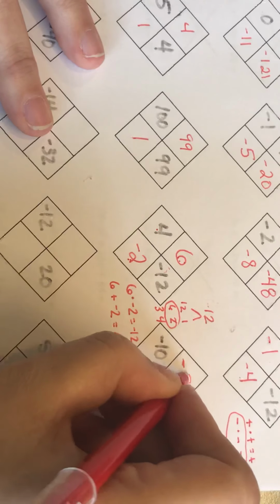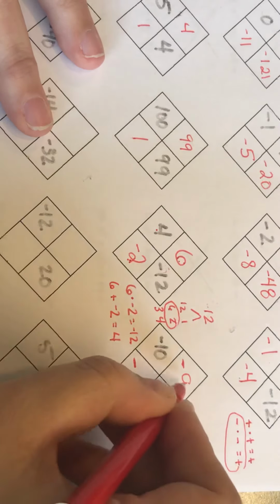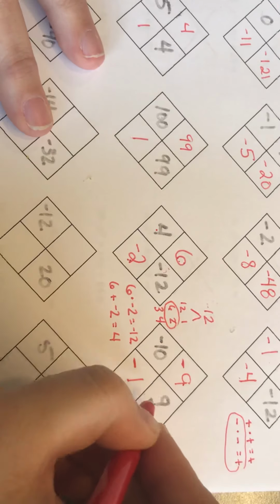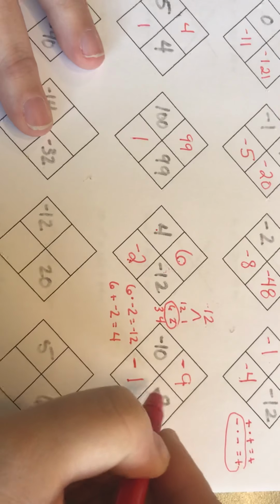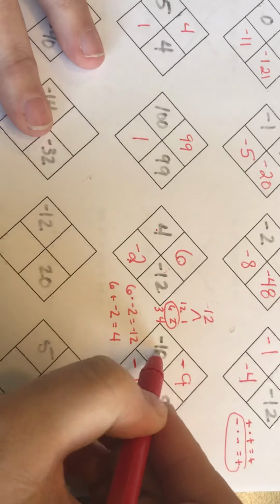Well, this is 9 and 1. Negative 9 times negative 1 is positive 9, and negative 9 plus negative 1 is negative 10.